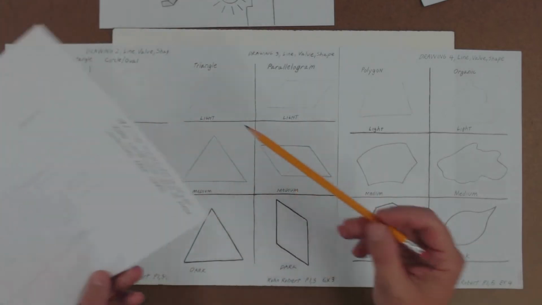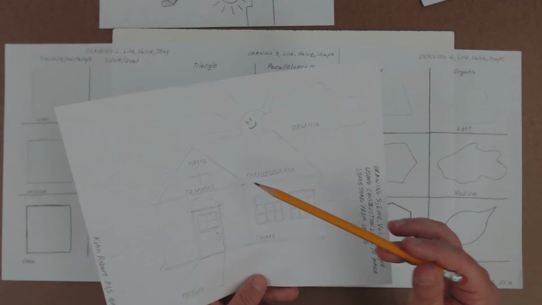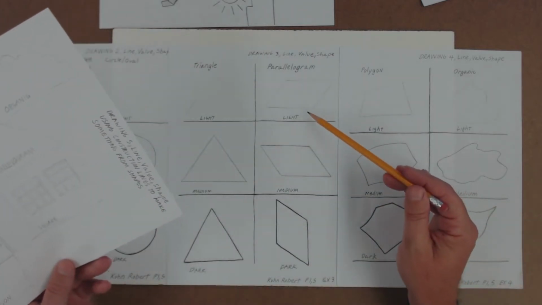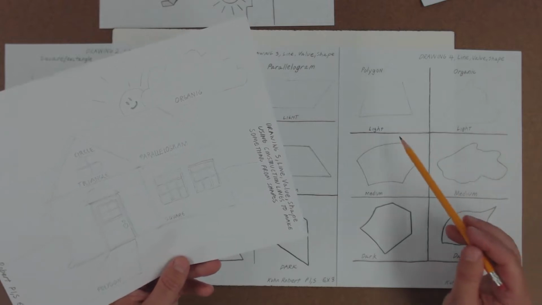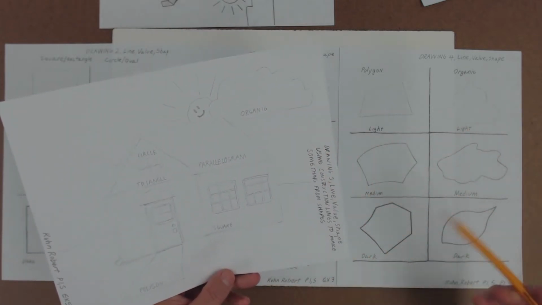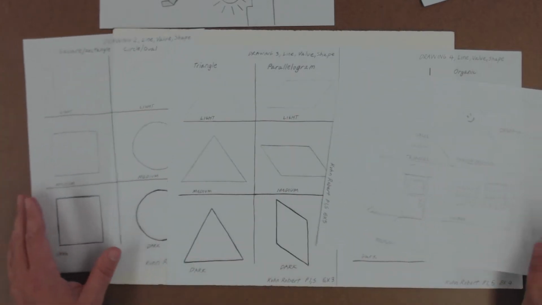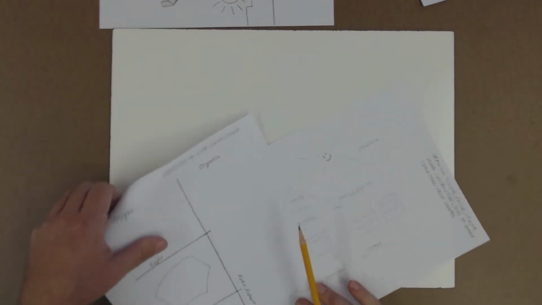Here is a circle. I've got a circle right here. So go ahead and label that. Here is a parallelogram. Here's my parallelogram. Label that. Polygon. Here's a polygon. Organic. Here's an organic, right? And so it's okay to use things more than once, but use each shapes at least once and label it.